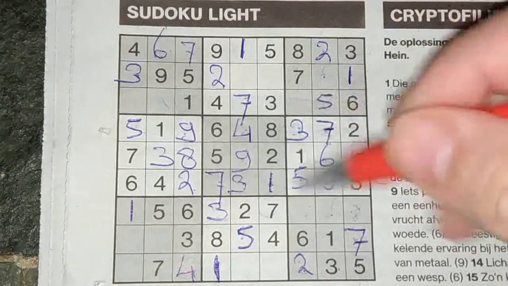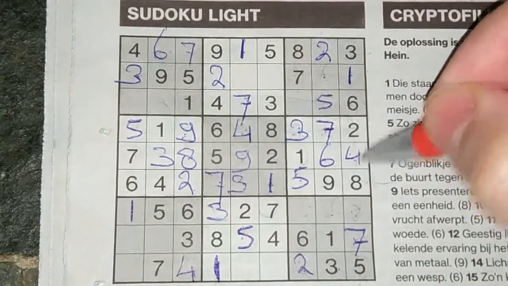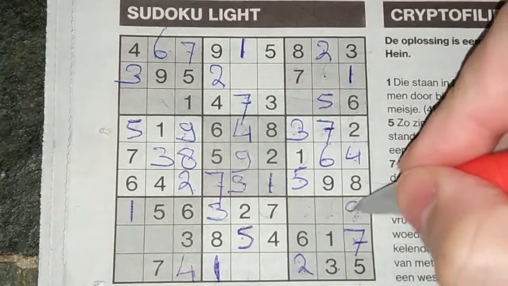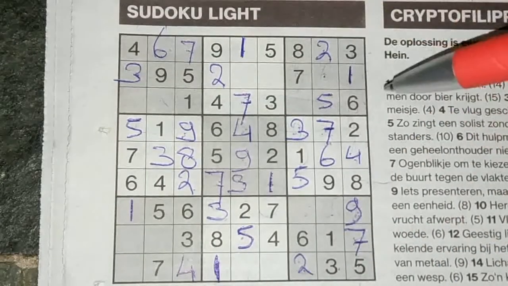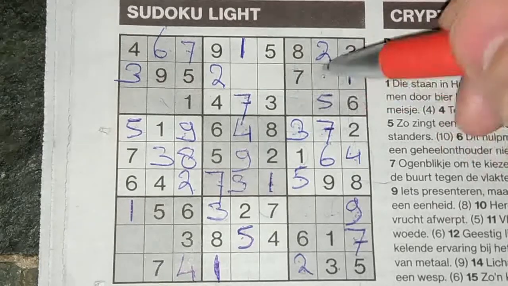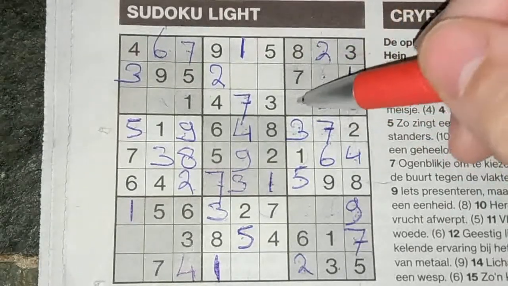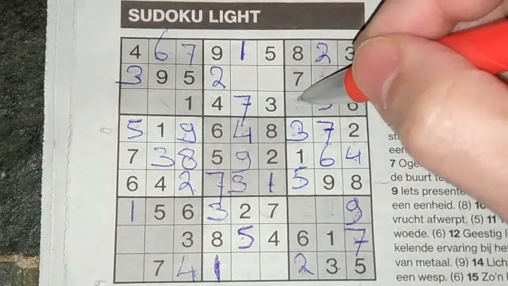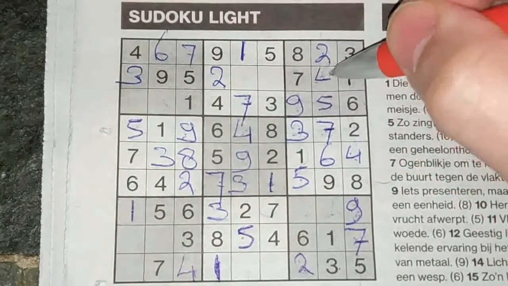1 number left in this big square for the number 4. In this last column, 1 number left for the number 9. 2 numbers left for this big square for the numbers 4 and 9. We have a 9 there, so no 9 there. 9 should be here. The 4 goes there.